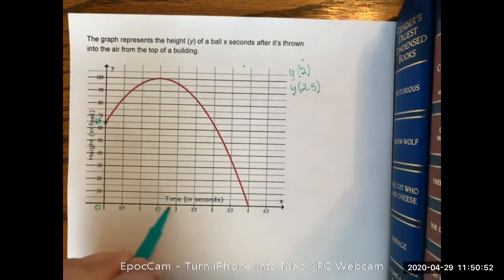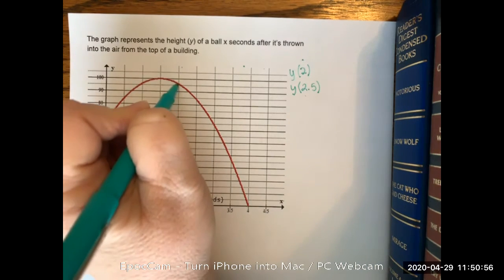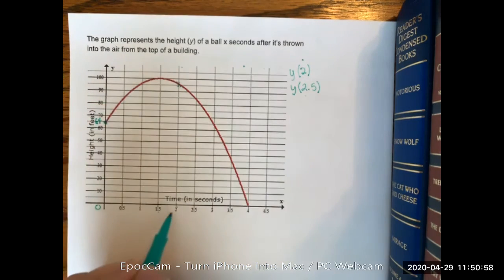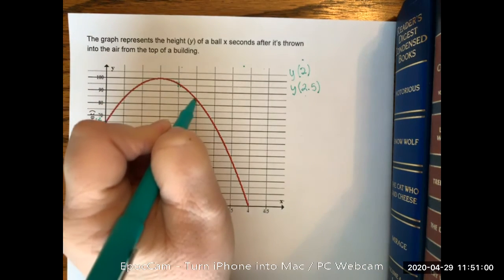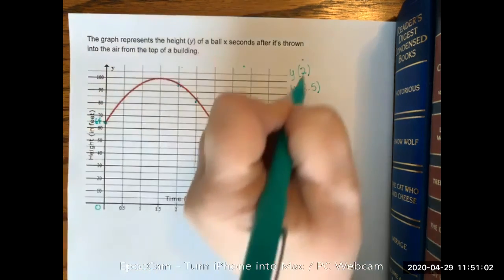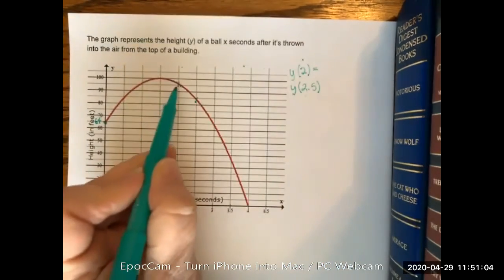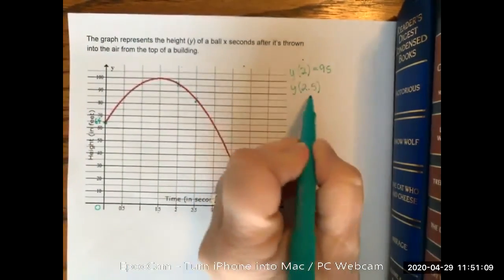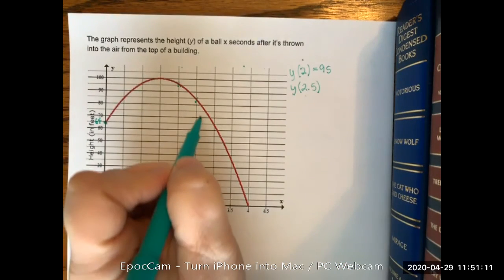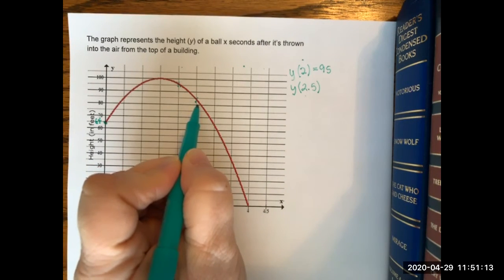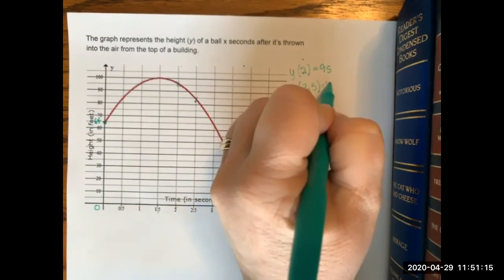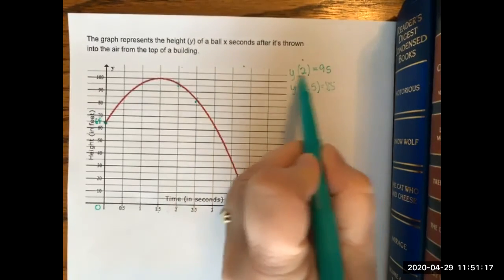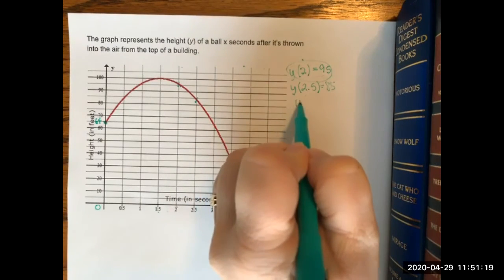So we go to 2 seconds and we take a look at how high the ball was at 2 seconds. It was up here. And then we go to 2.5 seconds and we look at how high the ball was here. Our height at 2 seconds, it looks like it was somewhere around 95 feet. And our height at 2.5 seconds, it looks like it was somewhere around 85 feet. And so we see that it was higher at 2 seconds.